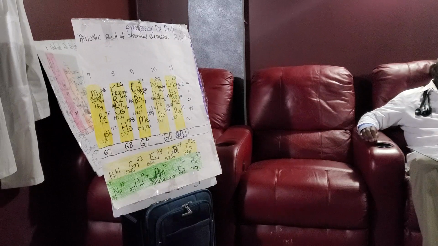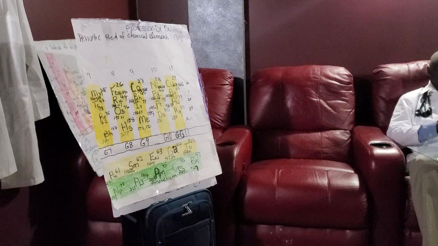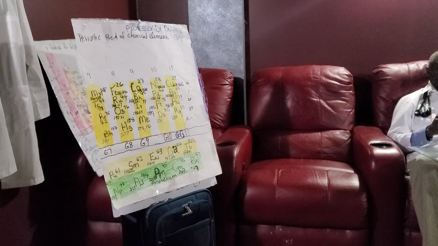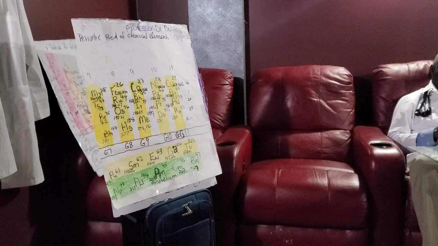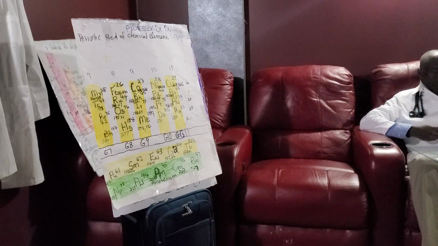Now nickel is a hard silver-white metal which can cause irritation to the skin, and it can cause damage to the lungs, kidney, and stomach. So there we have an introduction to nickel, and what we want to do next is to give you some reactions of nickel.